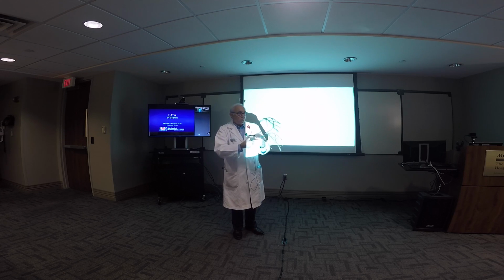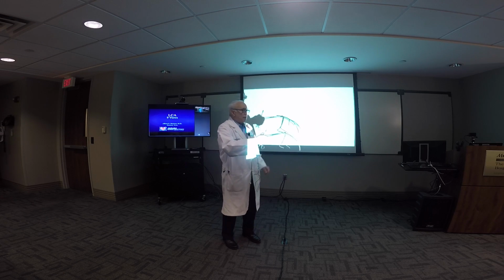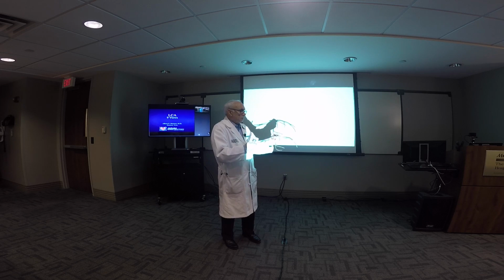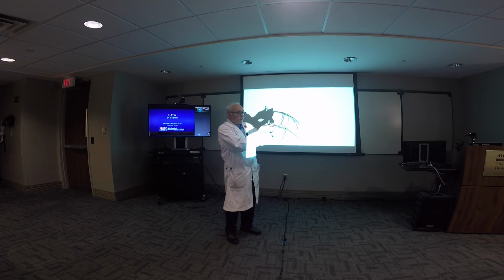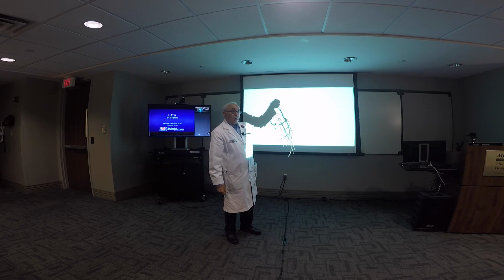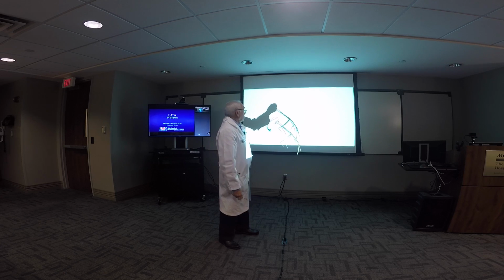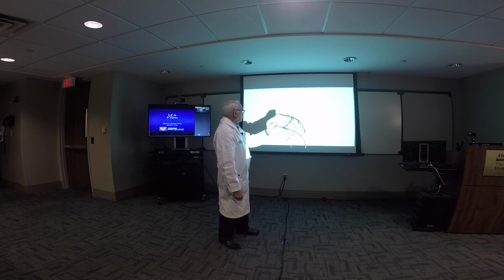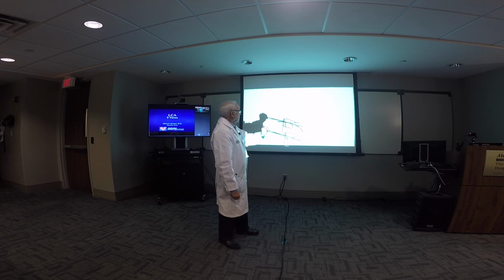So now let's go to anatomic right anterior oblique, and now we're going to make it RAO cranial. And so here we have essentially what you see. Maybe the circumflex is a little more in the way in my angulation here.